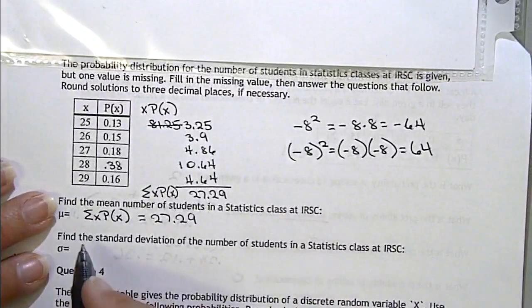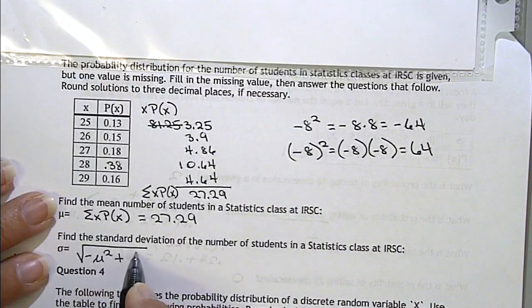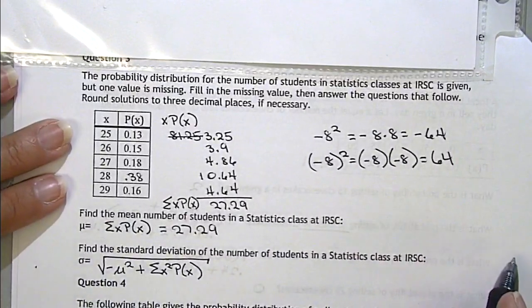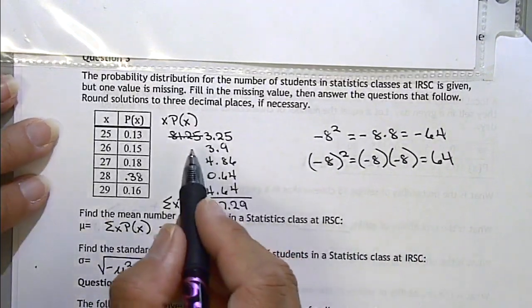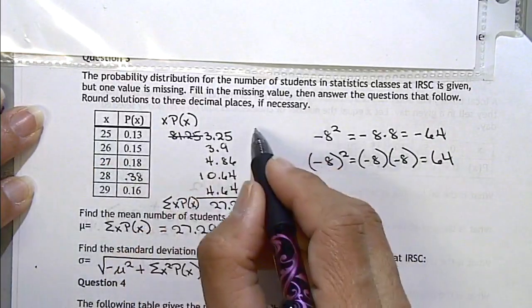So we're going to look at this standard deviation with the formula. It says to take the square root of the negative mean squared and add to that the sum of x squared times the probability of x. Well, we didn't do x squared times the probability of x, but you are veterans of this and you know how to do it. I would just come over here and say, I got x times the probability of x, don't I?